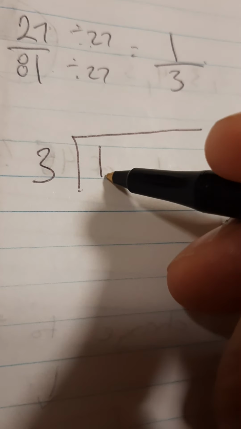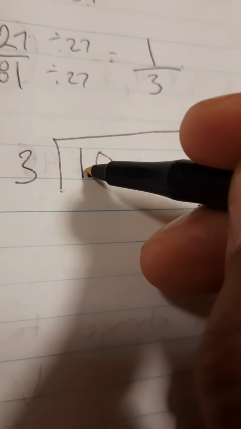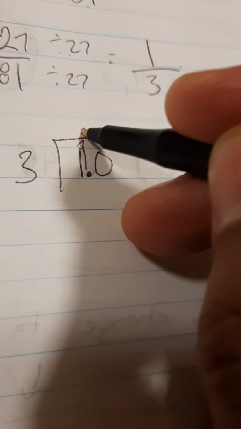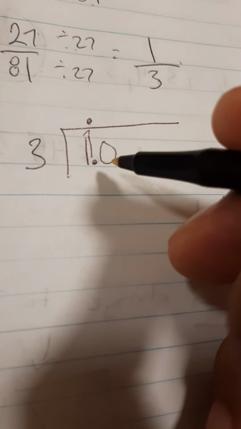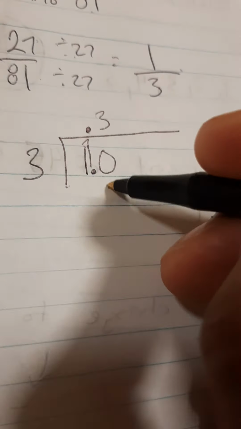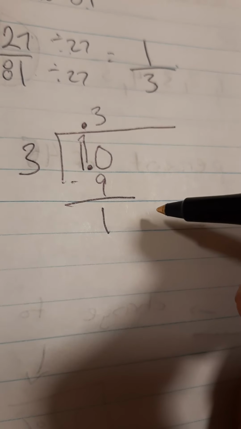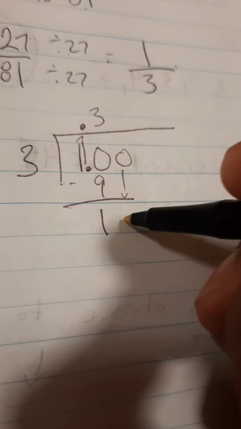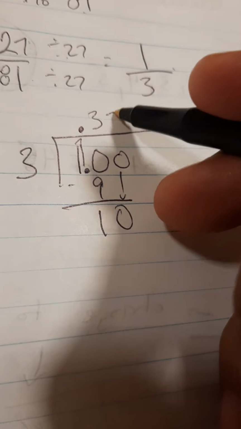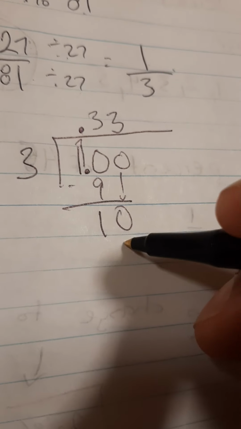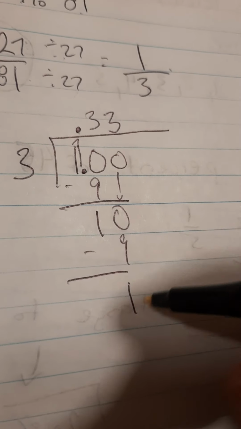Okay. And so 3 can't go into 1, so we're going to add a decimal so we can start putting some zeros down. I'll bring my decimal up, put it in the right place. 3 goes into 10 3 times. 3 times 3 is 9, and 10 minus 9 is 1. I'm going to add a 0, bring that down. 3 times 3 is 9. 10 minus 9 is 1.